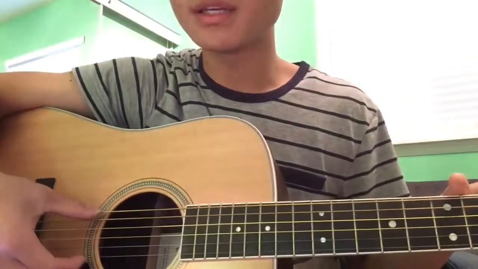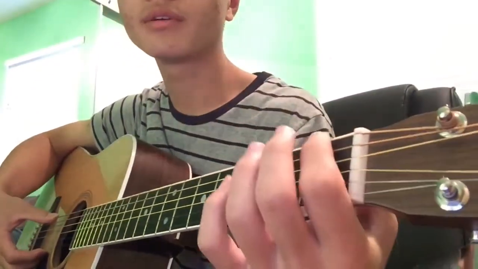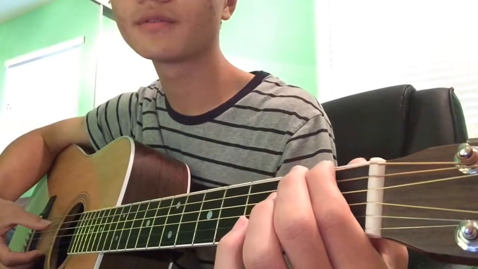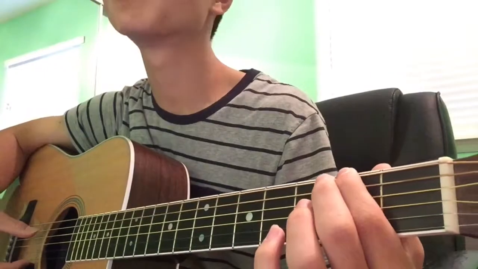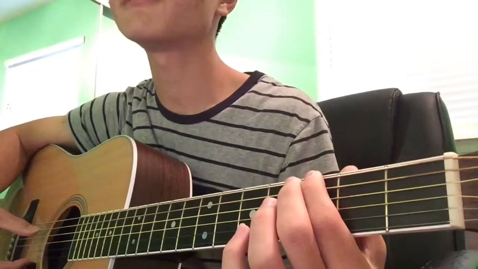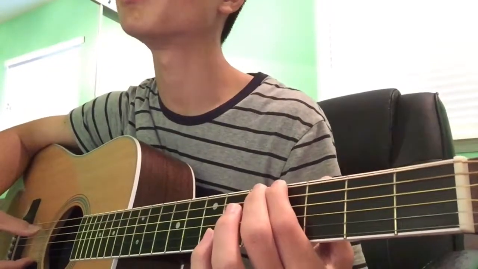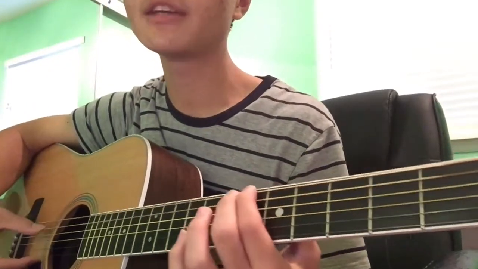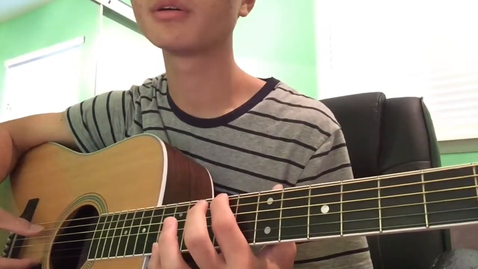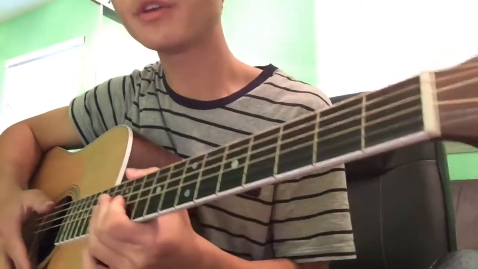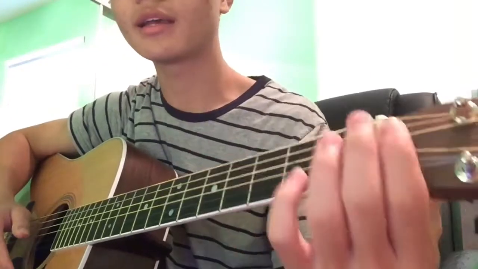So the open string is E, 1 fret is adding a half step, F. Then a half step after F is F sharp. Then a half step after F sharp is G, G sharp, A, A sharp, B, C, C sharp, and it keeps going. So if you sometimes forget what this is, you can just count.